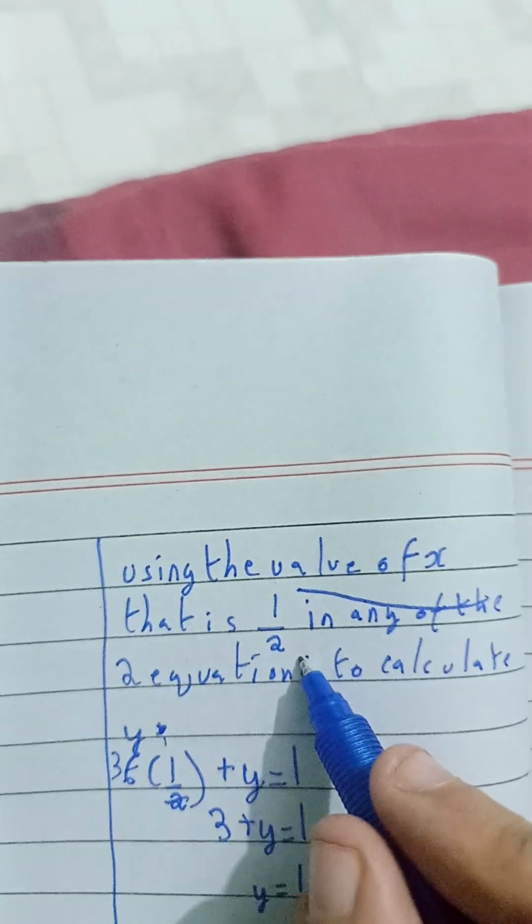So 4 plus 1 is 5, and it equals 10x. Here 10 is being multiplied by x, so as we move it over, it will be divided. So 5 divided by 10, as we reduce it, is 1 divided by 2. Now using the value of x, that is 1 by 2 that we found, we can use this value in any of the two equations.